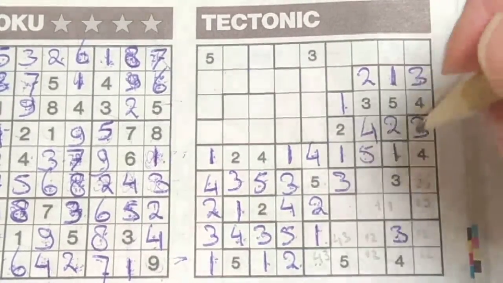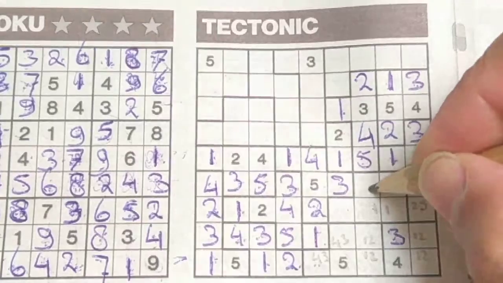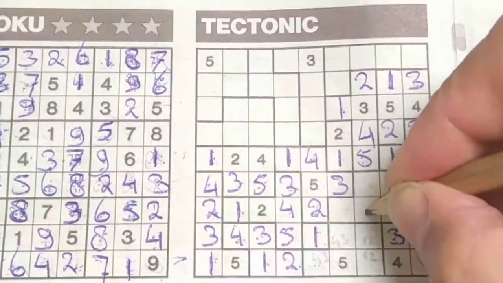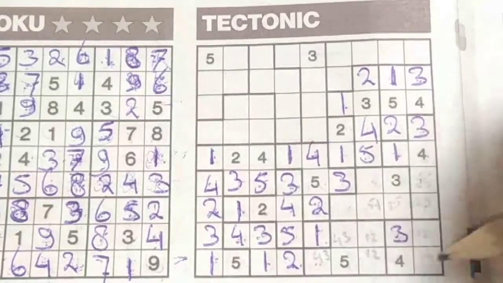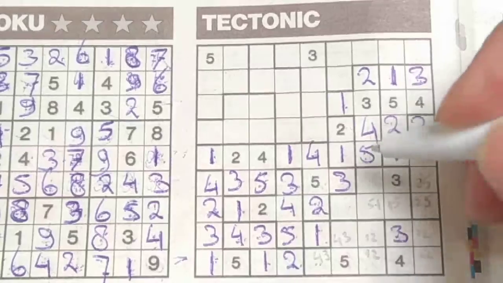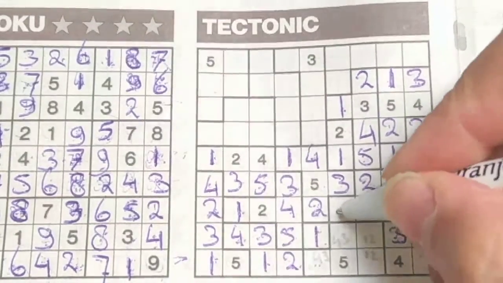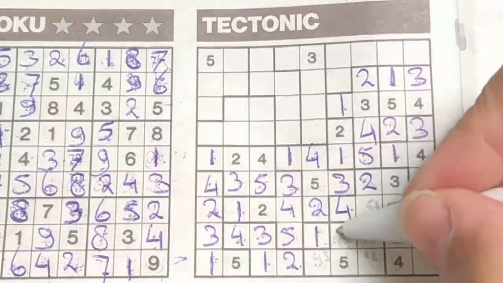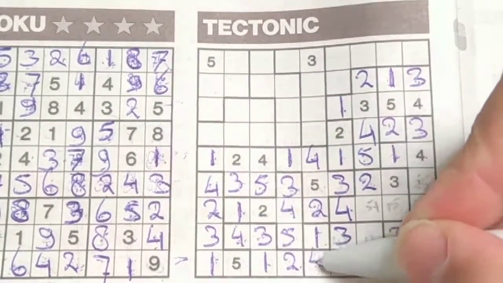Same with the 5. We have a 5 here, so this cannot be a 5. This cannot be a 5, so the 5 should be here and there. The other two boxes are left for the 2 and the 4. We have a 2 here, so this cannot be a 2. This should be the 2 and this should be the 4. We have a 4 here, so this cannot be a 4. This should be the 3 and this should be the 4.